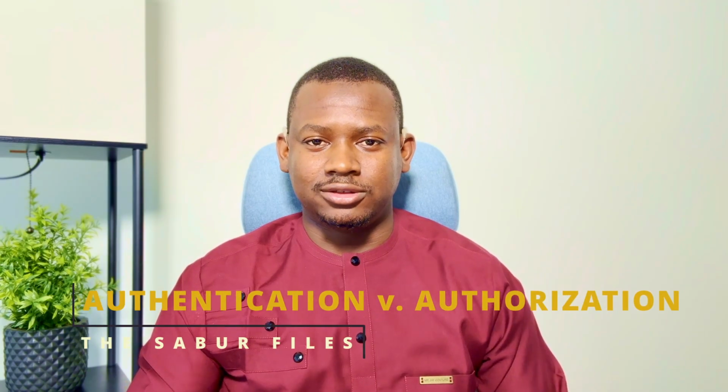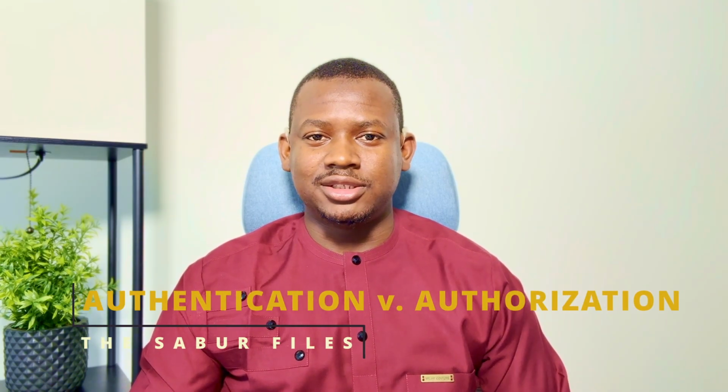Because here's what happens when you confuse them. You give people access they shouldn't have, simply because you know who they are. Just because you can verify someone's identity doesn't mean they should have unlimited permissions. Authentication gets you through the door, but authorization determines which rooms you can enter once you're inside.